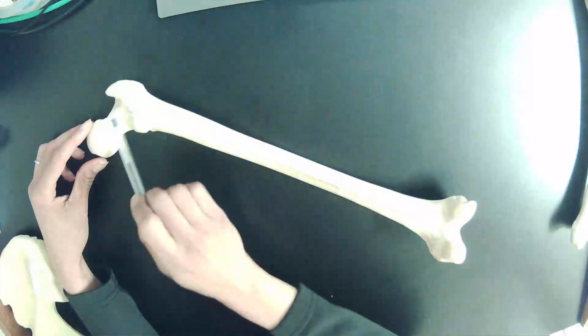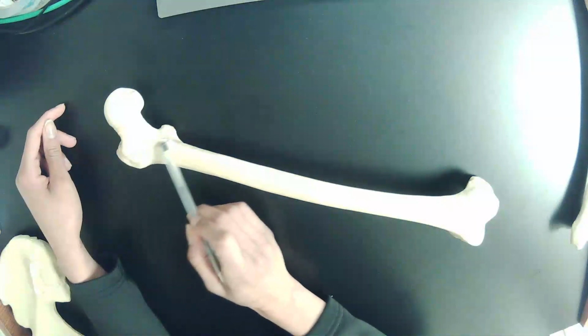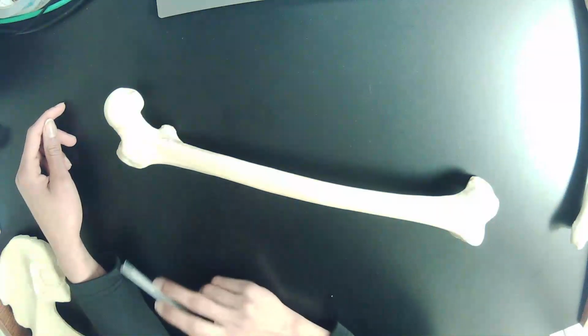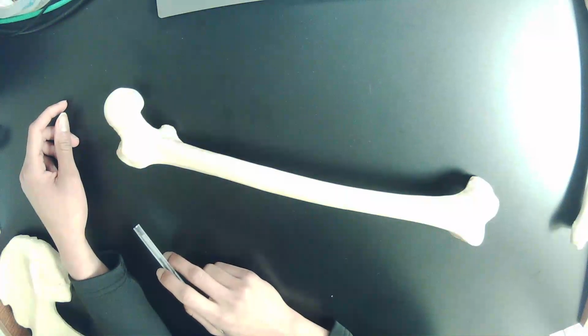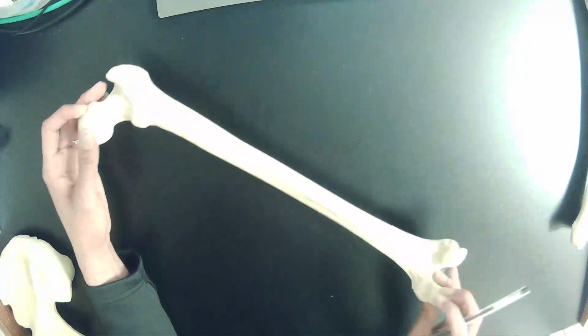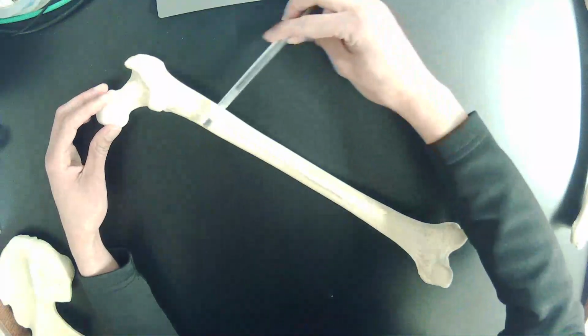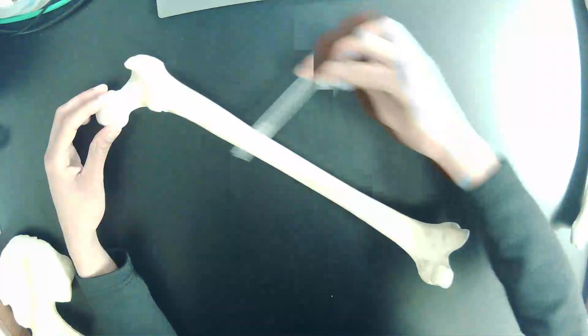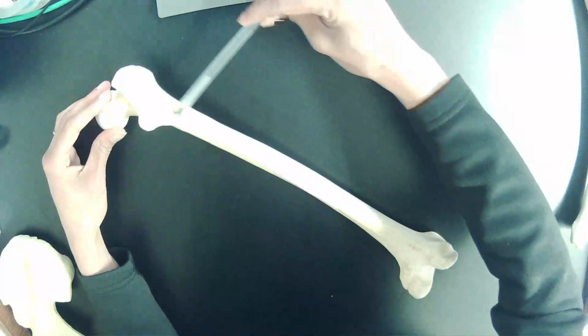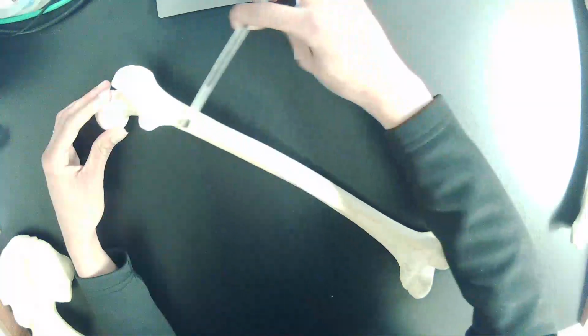And this is going to be posterior. If you move to anterior, we call it intertrochanteric line. Do you see how it's not that prominent? That's why. What else do we have here? Now we have the linea aspera and then the gluteal tuberosity. From a posterior view, you can see the linea aspera right here in the middle, and the gluteal tuberosity is more towards the superior portion right here.